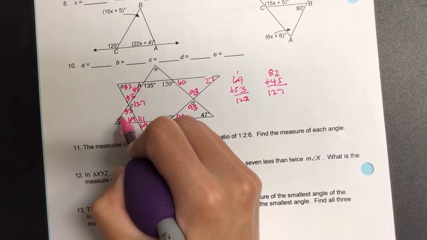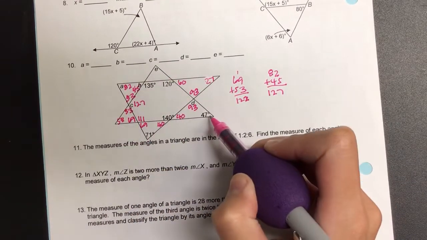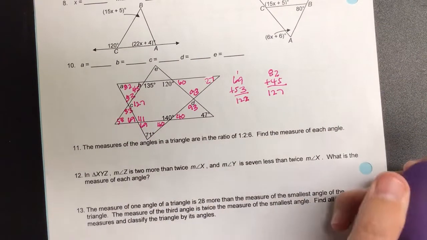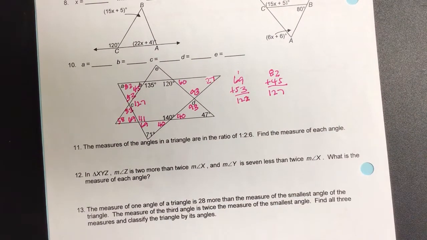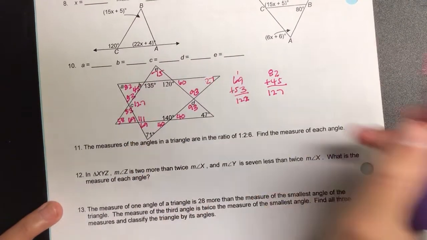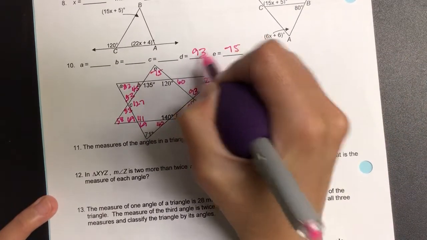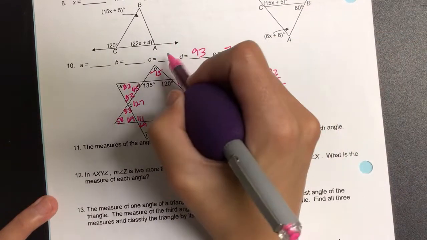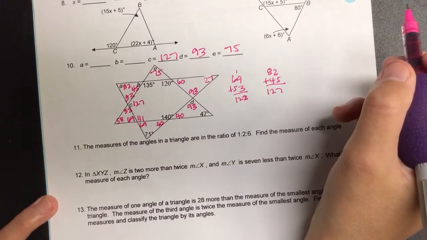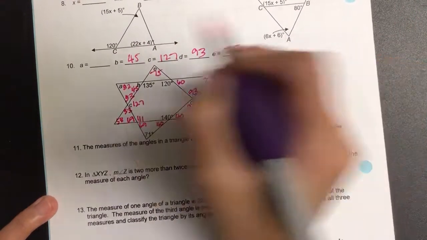So now we can look at this big triangle right here and say E plus 47 plus 58 should give us 180. So someone give me angle E. 75. I heard it 75. So let's fill it in. E is 75. Angle D is 93. And maybe we didn't need all of it, but more the better. What's C? 127. Someone find B. 45. 82.